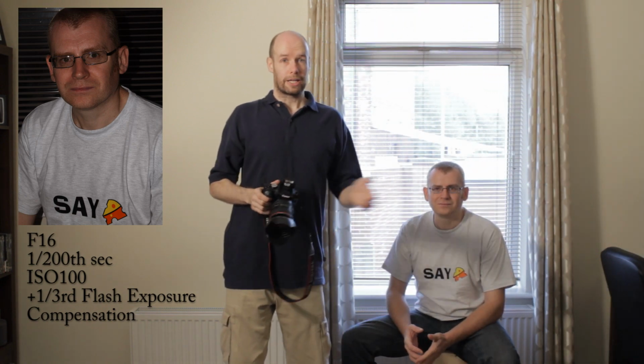Now if you remember, I increased my flash exposure compensation to plus 1/3 of a stop. So now what I'm going to do is crank it all the way up to plus 2 stops. It's not going to make any difference at all. This flash is already giving out its full power. Okay, so I'm going to get a very, very dark image still.